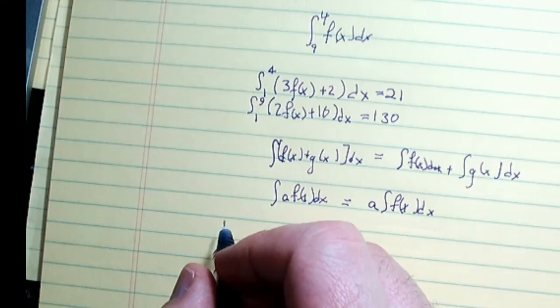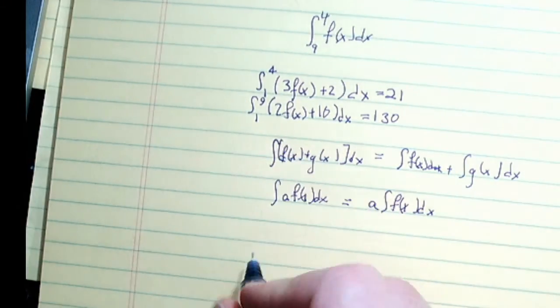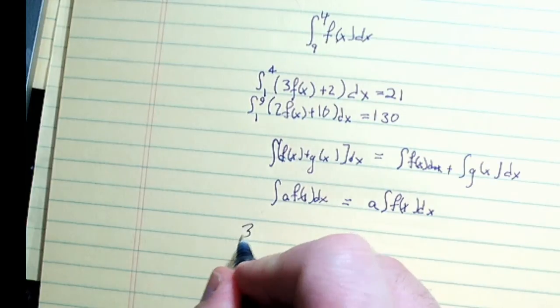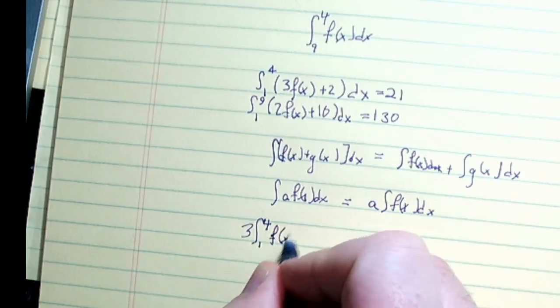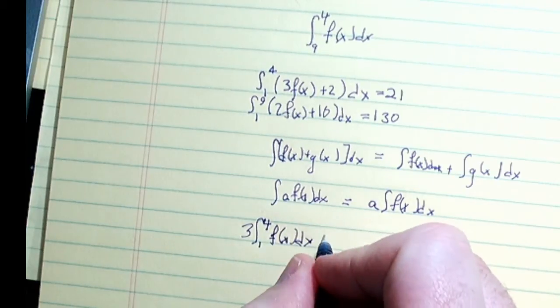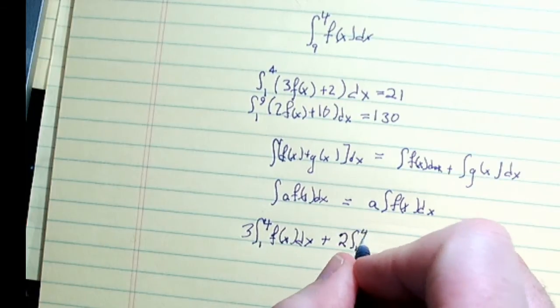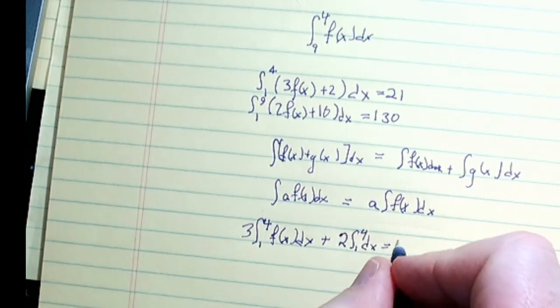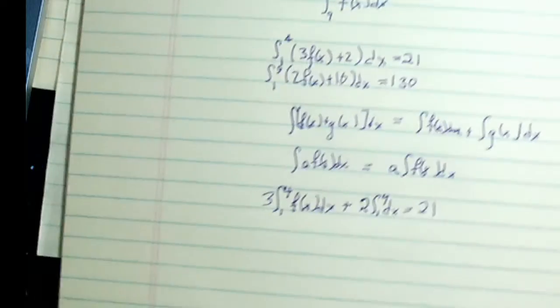So the first thing to notice in that first problem is that we can pull it apart. We can rewrite that first integral as 3 times the integral from 1 to 4 of f of x dx plus 2 times the integral from 1 to 4 of dx is equal to 21. And we can't forget the other side. This is an equation. This isn't just some random bit of math that happens to be floating around.